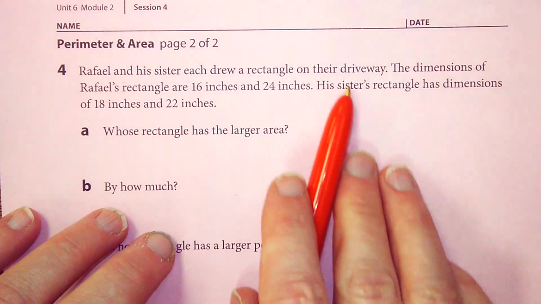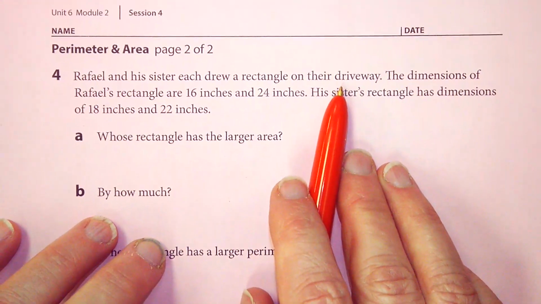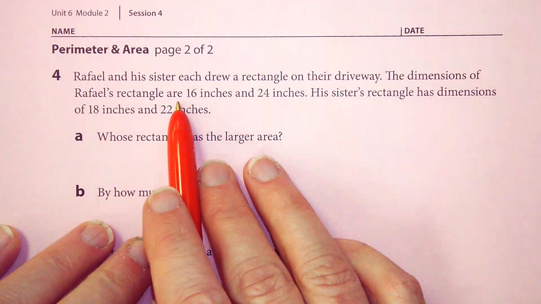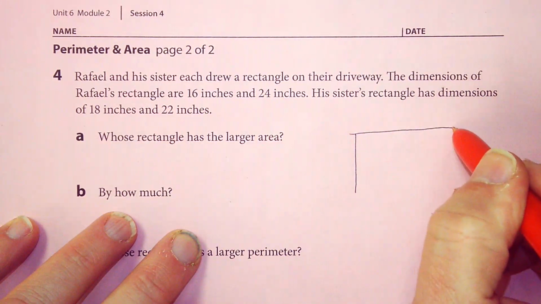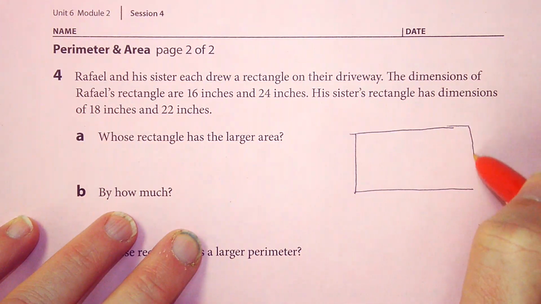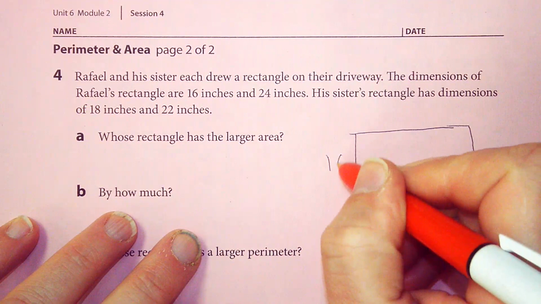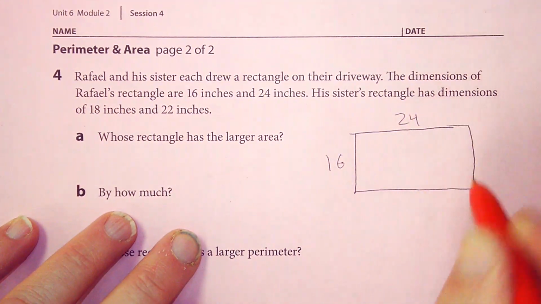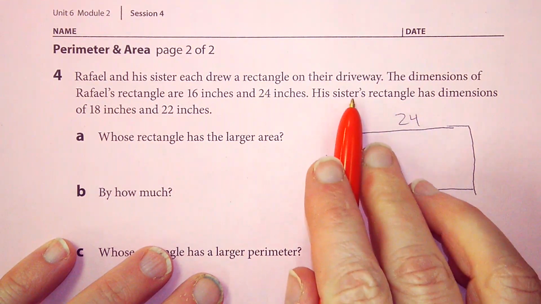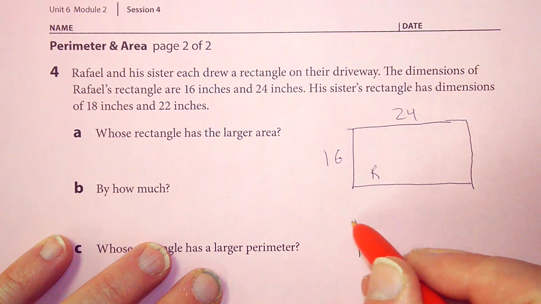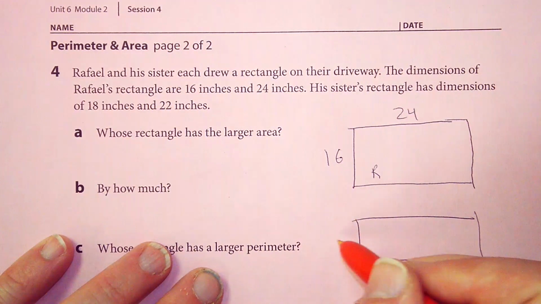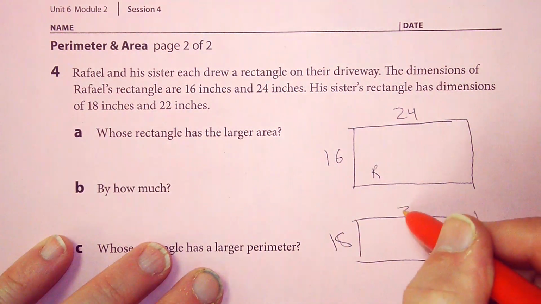Raphael and his sister each drew a rectangle on their driveway. The dimensions of Raphael's rectangle are 16 and 24. So probably doing some chalk drawing on the driveway. And Raphael drew one that was 16 by 24. But his sister, so we'll say this is Raphael's, I'll put an R in there. And then his sister's rectangle is 18 and 22.